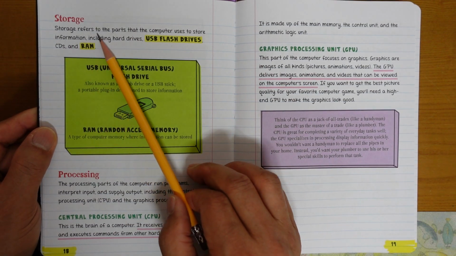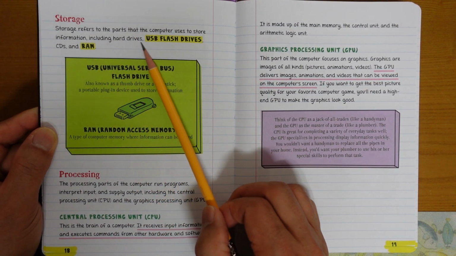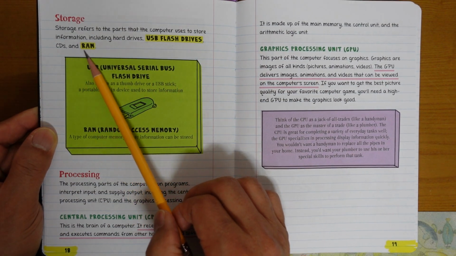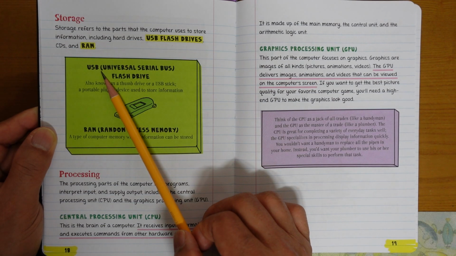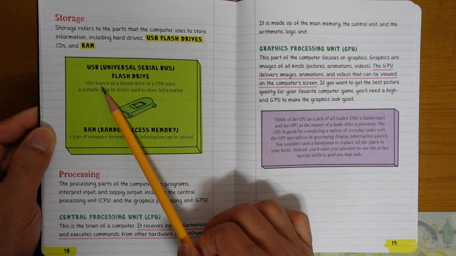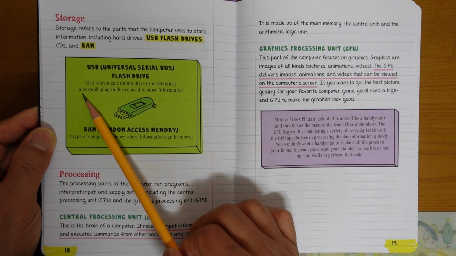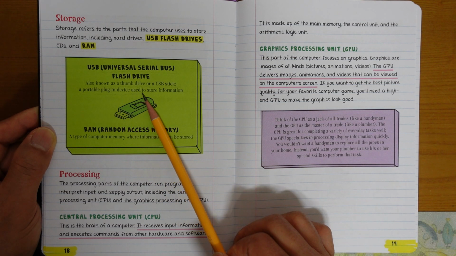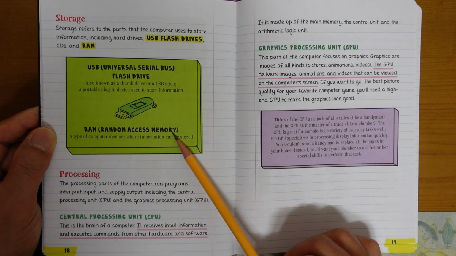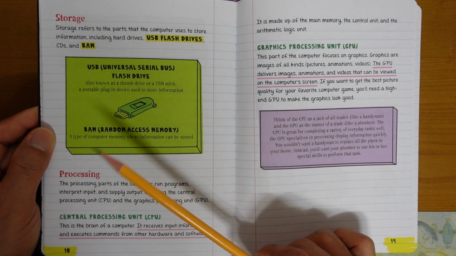Storage refers to a part of the computer used to store information, including hard drives, USB flash drives, CDs, and RAM. USB, Universal Serial Bus flash drive, also known as a thumb drive or a USB stick, is the portable plug-in device used to store information. RAM, Random Access Memory, is a type of computer memory where information can be stored.